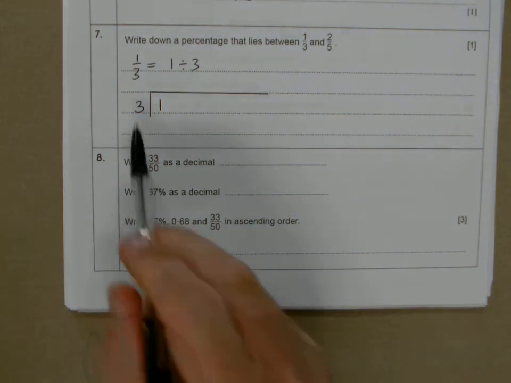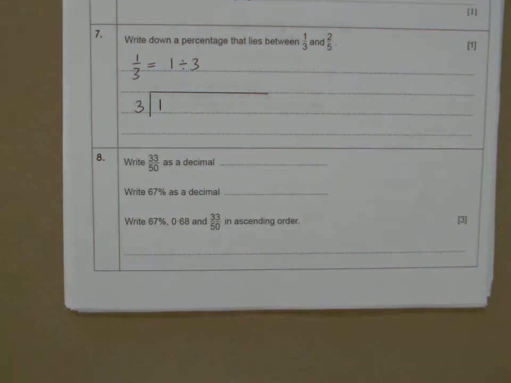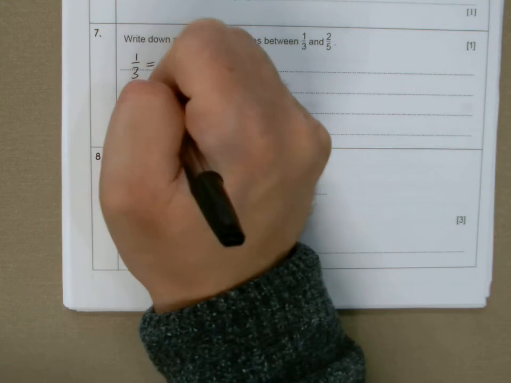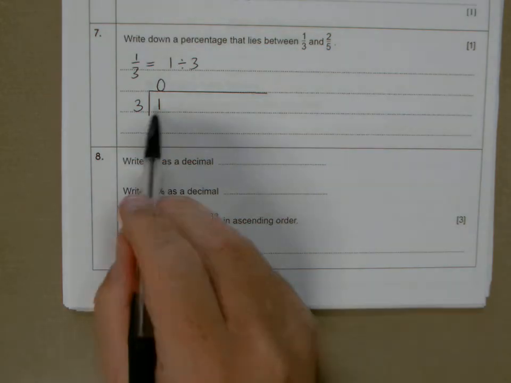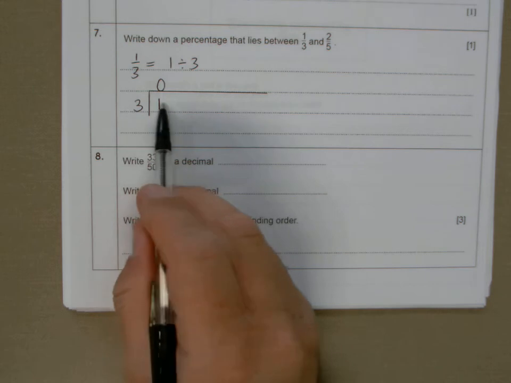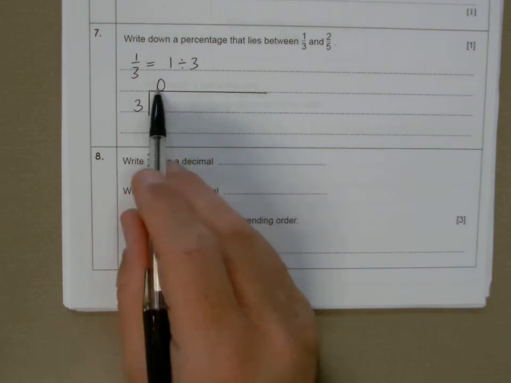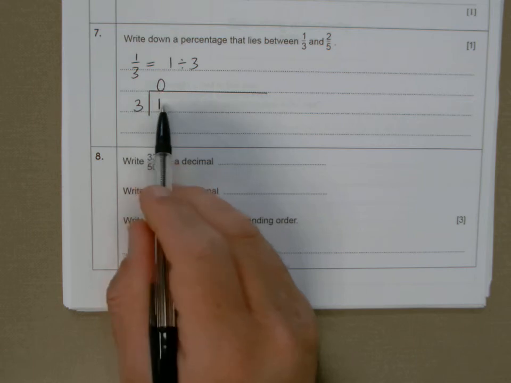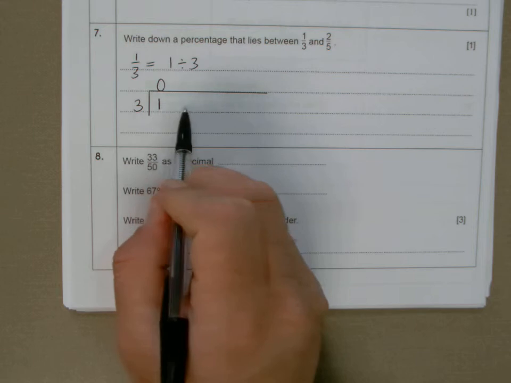Now, of course, you can ask the question, how many times does 3 go into 1? Well, 3 will not go into 1. 0 times. But we're not done, are we? Because I haven't actually used that 1 now. We're going to carry it forward. 3 goes into 1 0 times, so we carry that 1 forward. Now there's nowhere to take it.